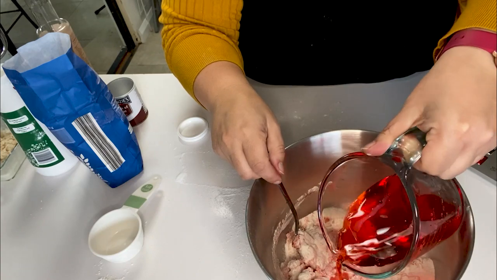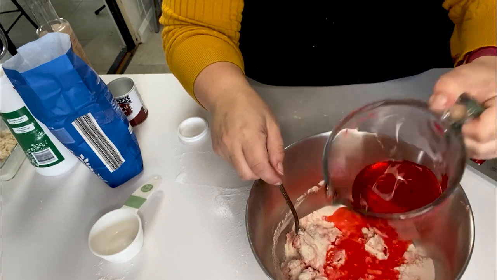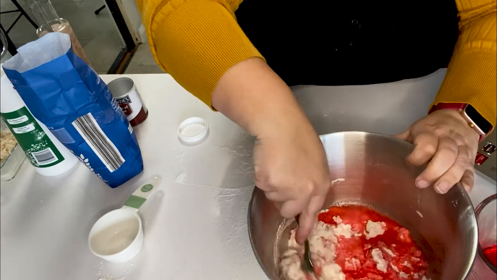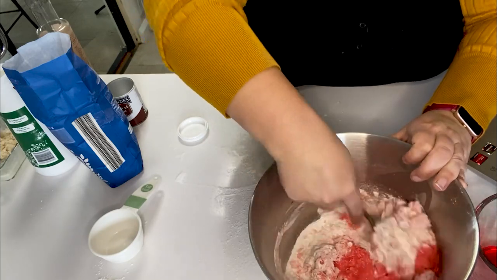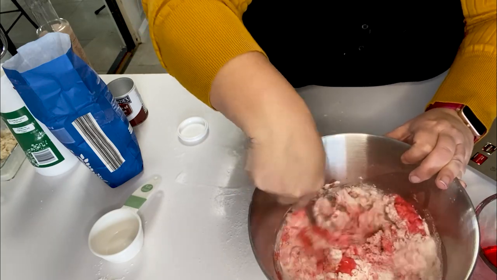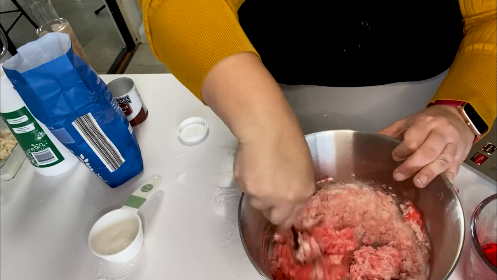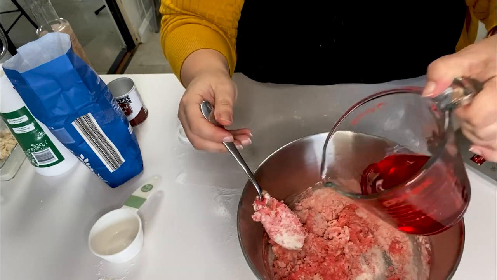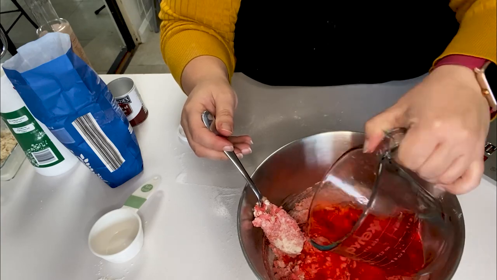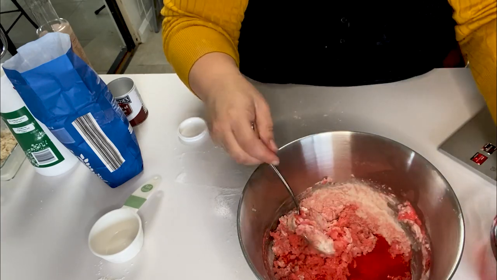And mix, mix, mix, mix. Some more in there, not too much more.